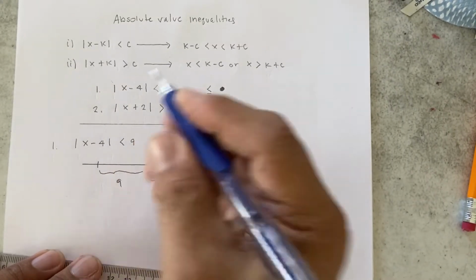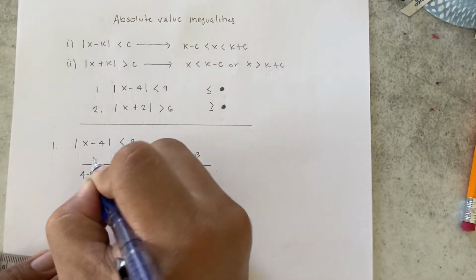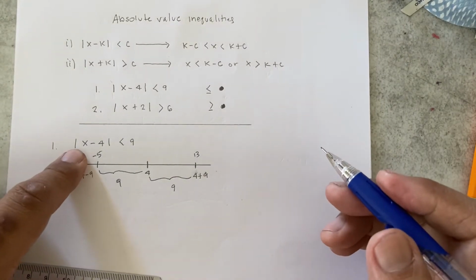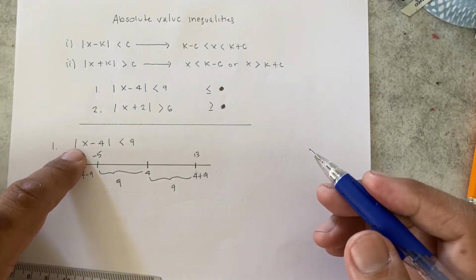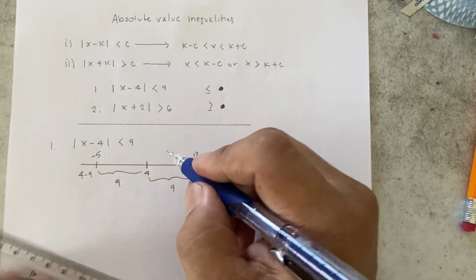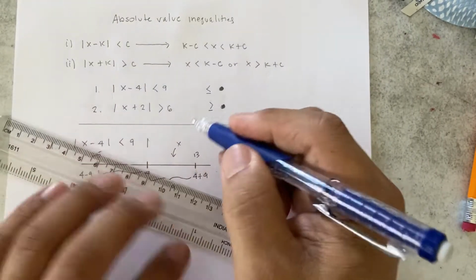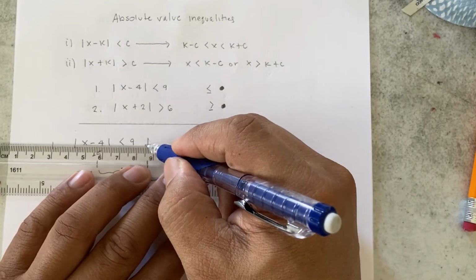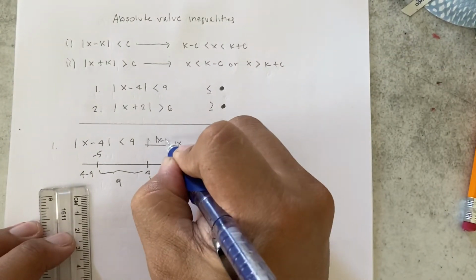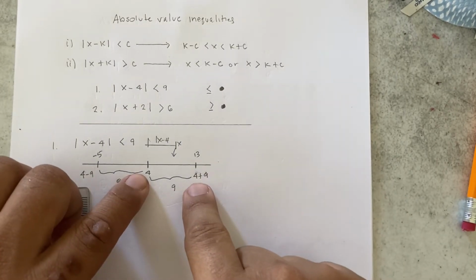And what we have here is 4 minus 9, which gives you negative 5. So what this says is the absolute value of x minus 4 is less than 9. The distance from x to 4 is less than 9. So if I pick x here, I'll write it this way, absolute value of x minus 4, that distance is less than 9 units.